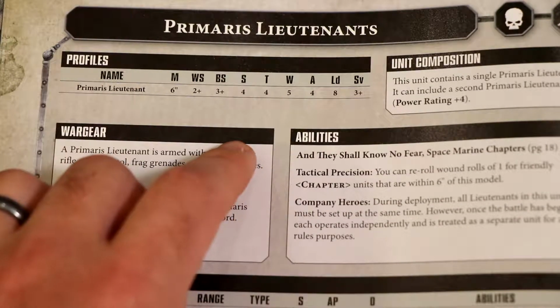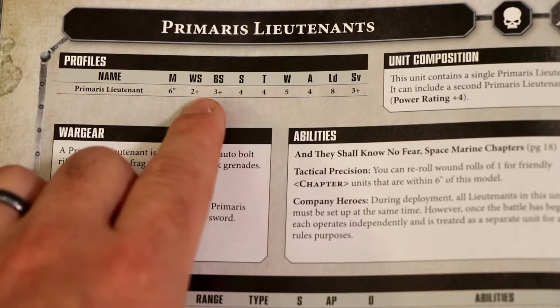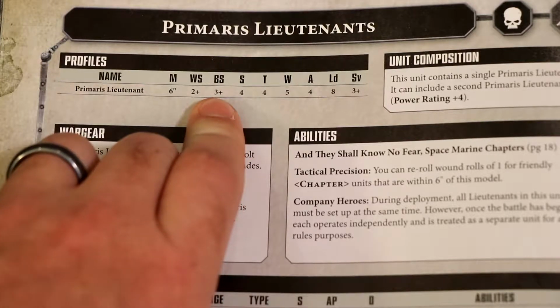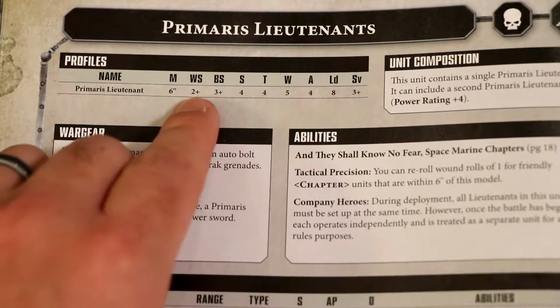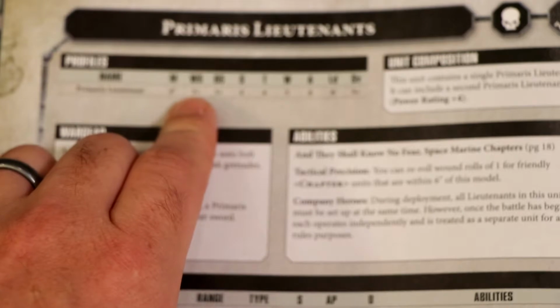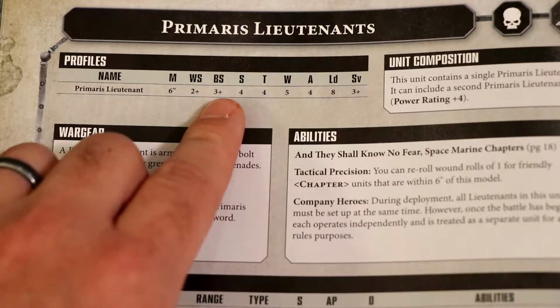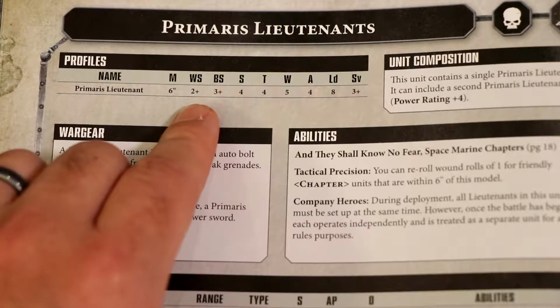Now, if you're in the shooting phase, and again, if you go back to the shooting video, this will be explained in a lot of detail, you would look at the ballistic skill. That's how accurate they are at hitting an enemy unit with a shooting attack. But of course, this is the assault phase, we're not shooting. So what you actually want to look at is the WS for weapon skill. Primaris Lieutenants are actually a little bit more accurate when it comes to fighting in close combat than when they are shooting at an enemy. In this case, they would only need a 2 or greater to make a successful hit roll against an enemy unit in close combat.